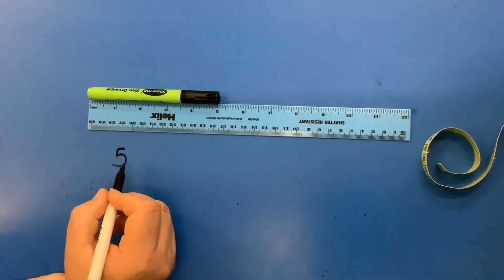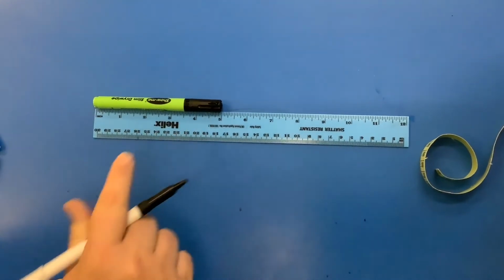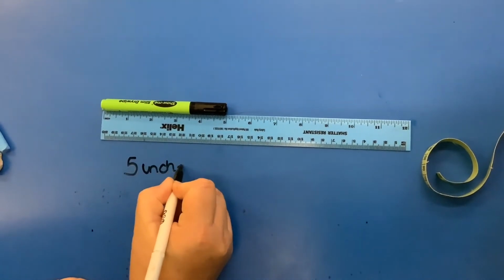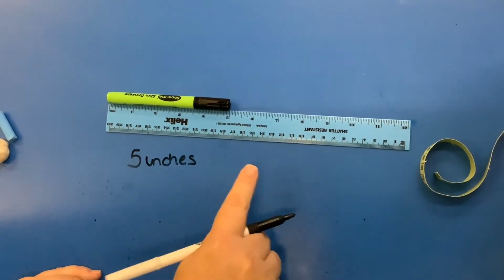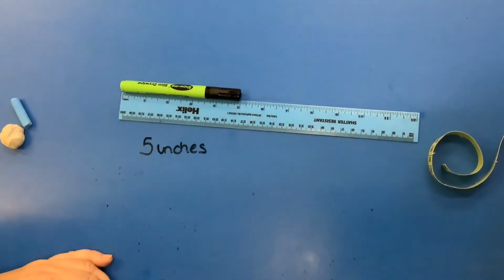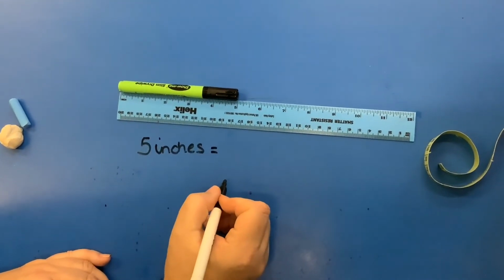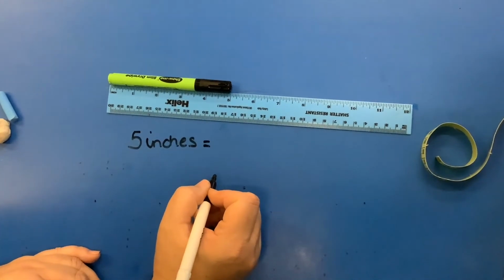Here's something you might be able to measure at home. Here I've got a pen, and I've got the inches side of my ruler, and I've got 5 inches. Can you convert that to centimetres? You could try it, because the other side is in centimetres, but first of all remember that there's 2.5 centimetres in an inch.